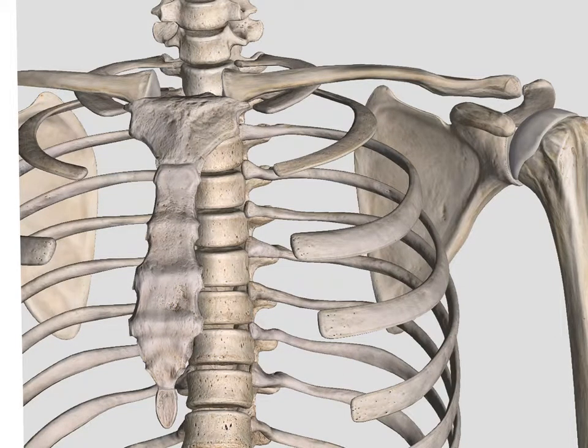This video is reviewing the bony anatomy of the shoulder. So starting on the medial side, we have the manubrium that sits on top of the sternum.